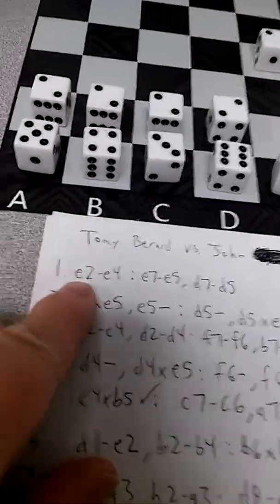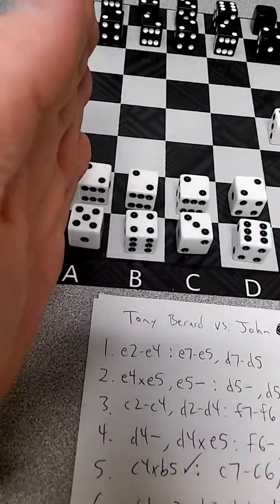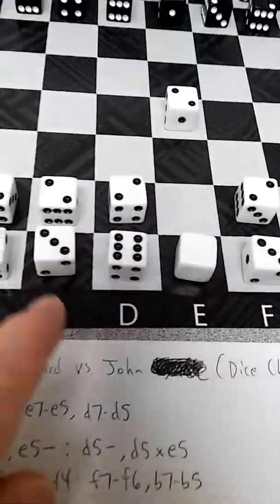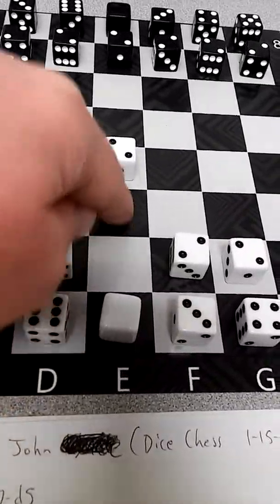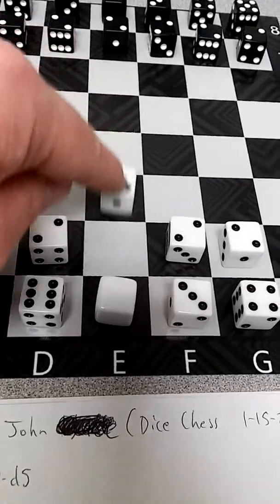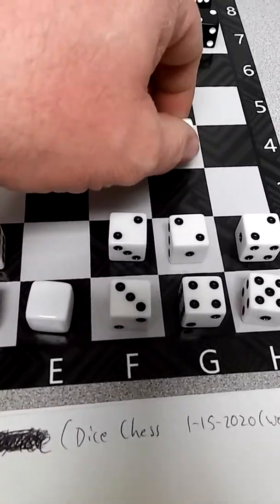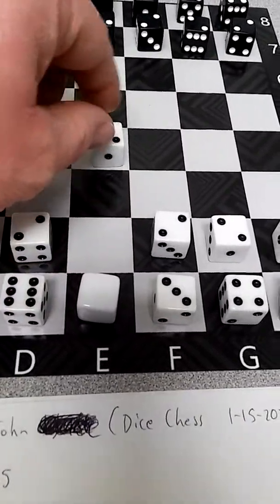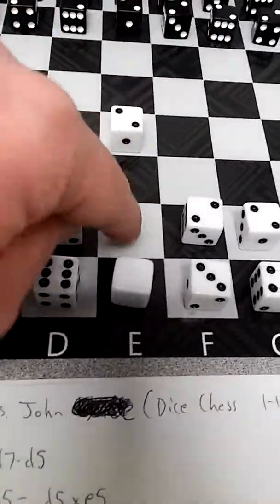With this notation, e2, e4, I told you about the files and the ranks. So e2 is on the E file and the second rank, number 2. So it went from e2 to e4. It stayed on the same file and went up. I could have moved this 2 like this, or I could have moved this 2 like that. All those would have been fine moves in this game. Obviously in chess, these 2 options are not going to happen. But in dice chess, it's perfectly fine.